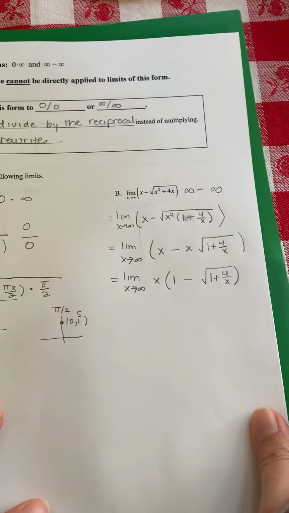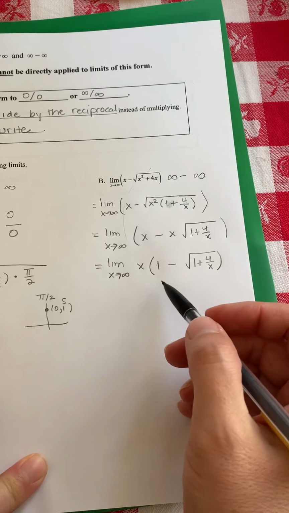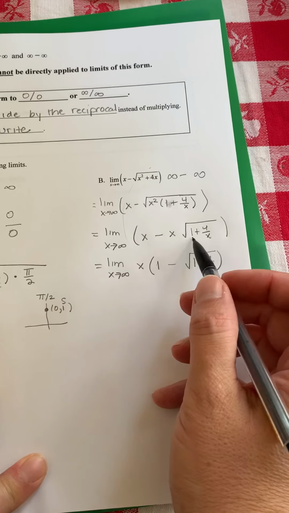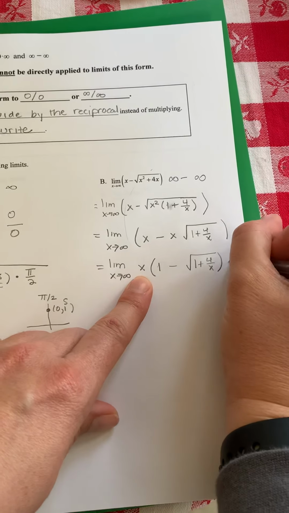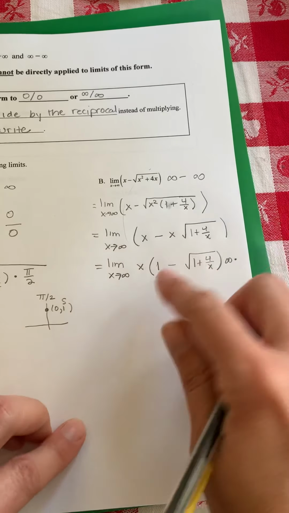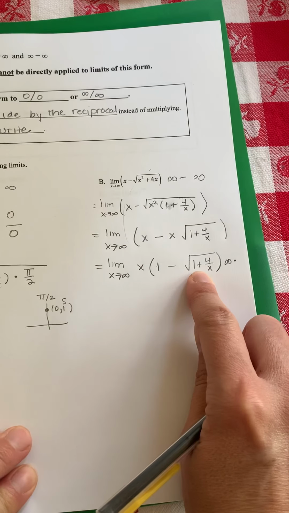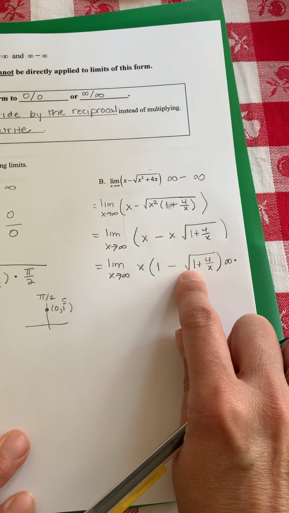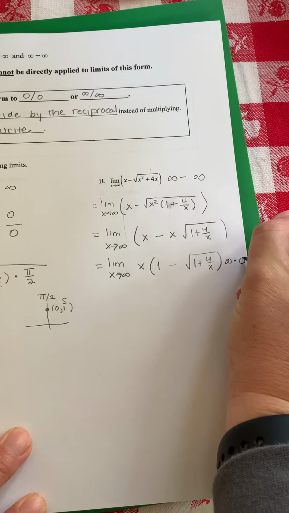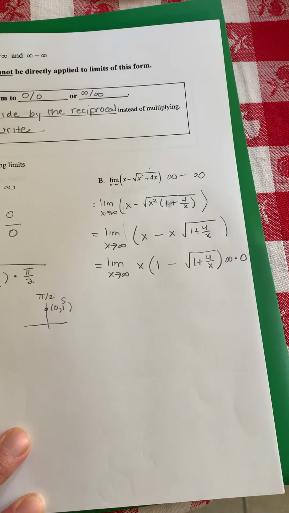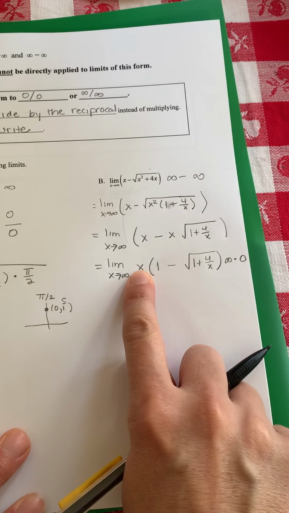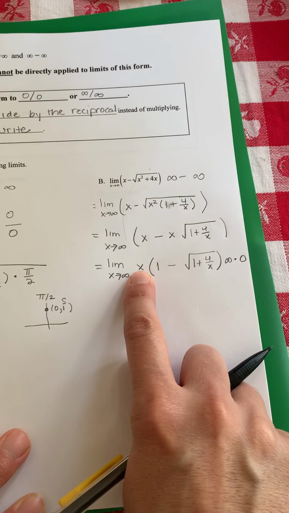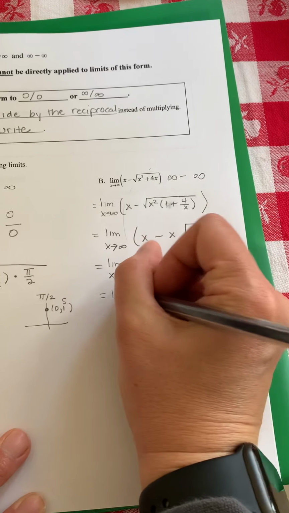I've changed my form a little bit. Instead of having the subtraction, now I have infinity times, well, if I evaluate this as we go to infinity, I know this part's going to be 0, so I really have 1 minus the square root of 1, which is definitely going to lead us to a 0. So we're getting closer here. Next, I'm going to mess with this x here.